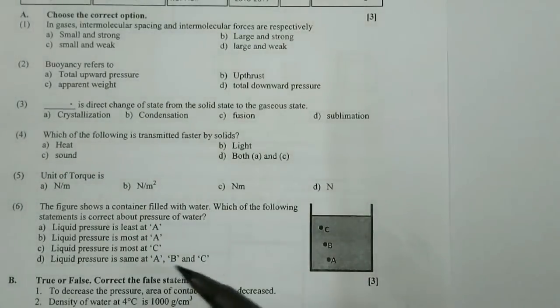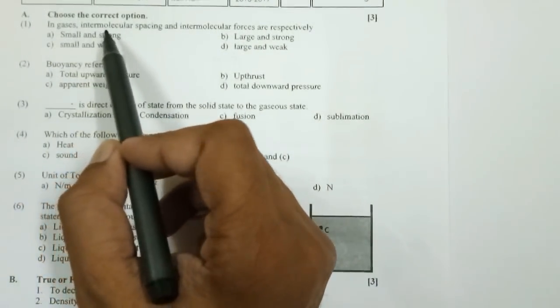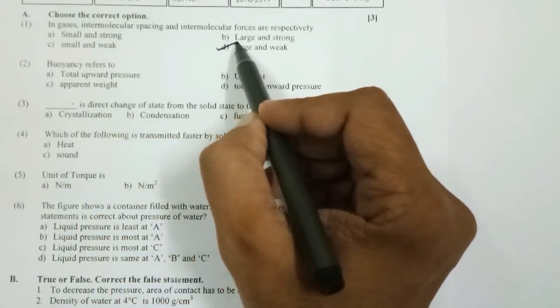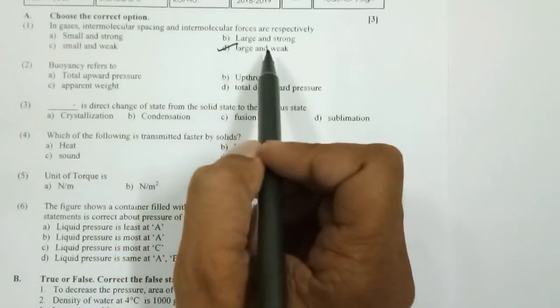So let us look at problem number 1. This is an MCQ question. In gases, intermolecular spacing and intermolecular forces are respectively, the answer is D: large and weak. The intermolecular spaces are large and the intermolecular forces are weak.